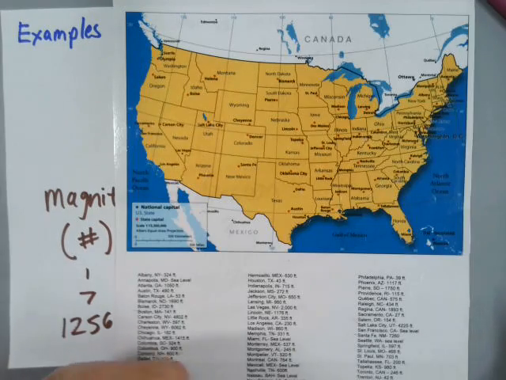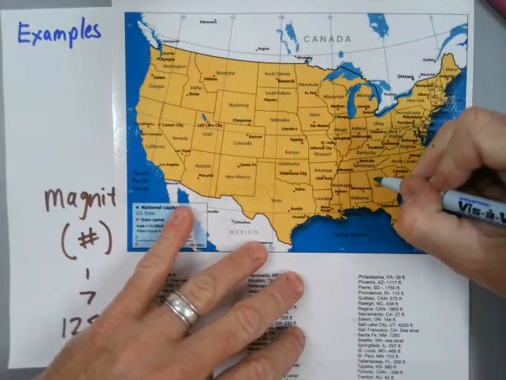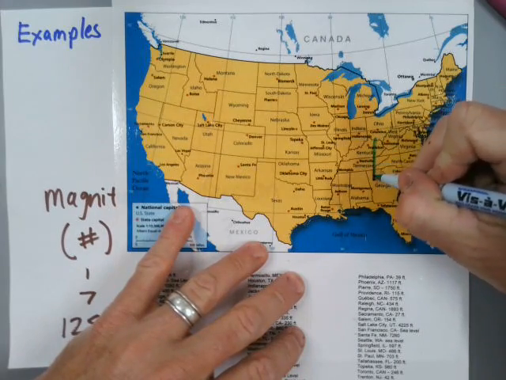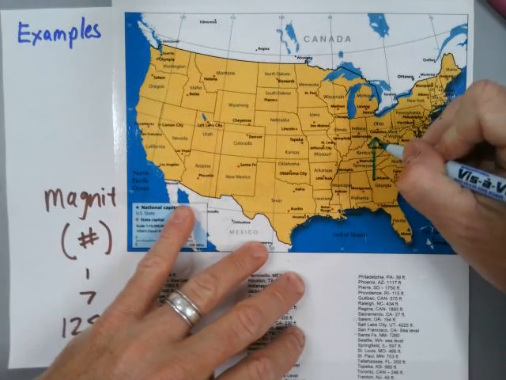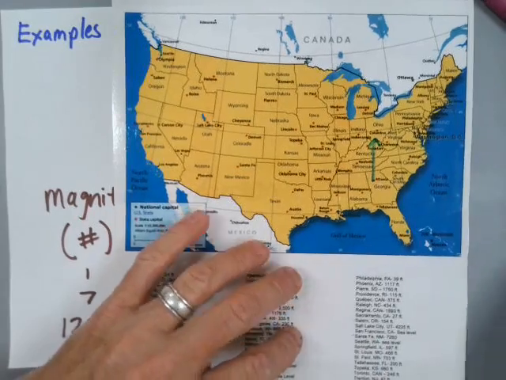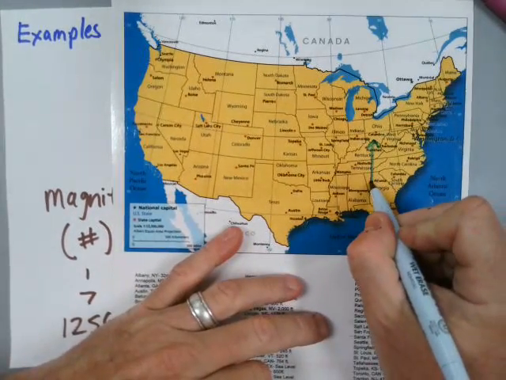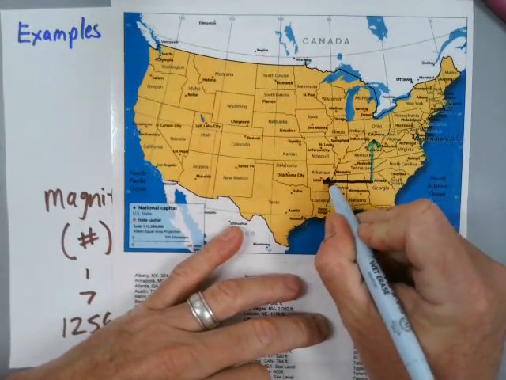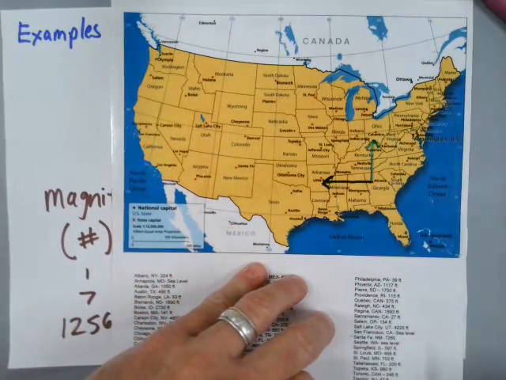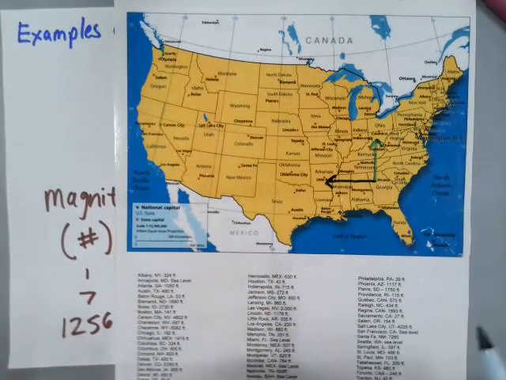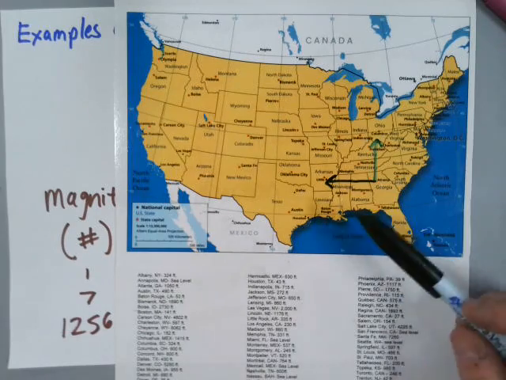So now, if we want to describe the displacement from Atlanta, I might say I went this far north as opposed to that same distance west. This is an example of distance versus displacement. Distance is how far. Displacement is how far and in which direction did you move.